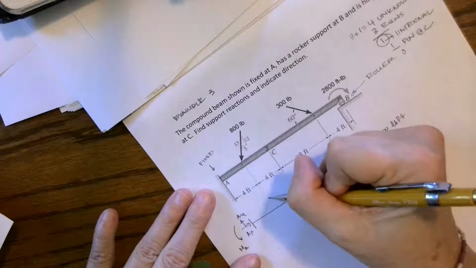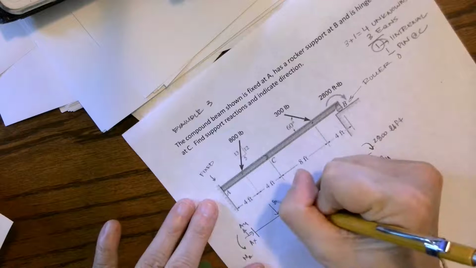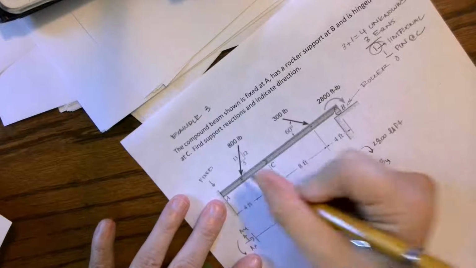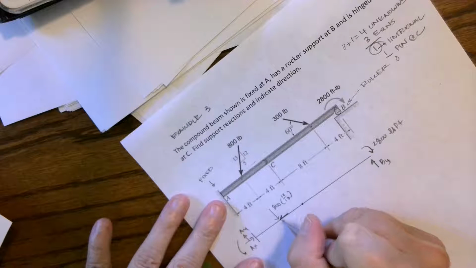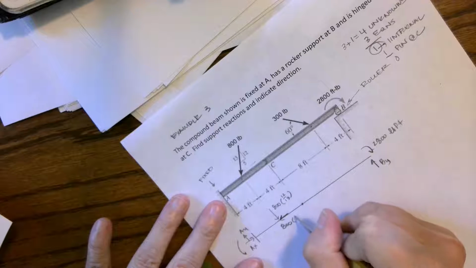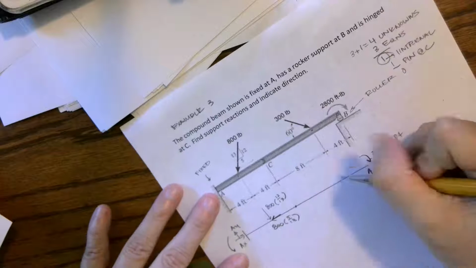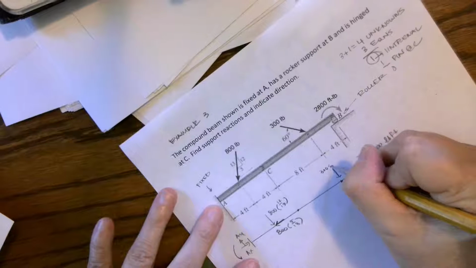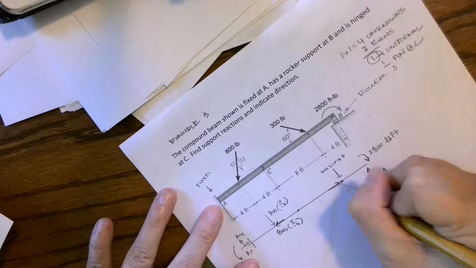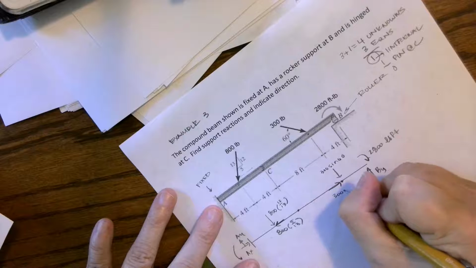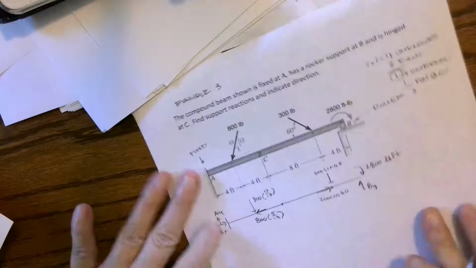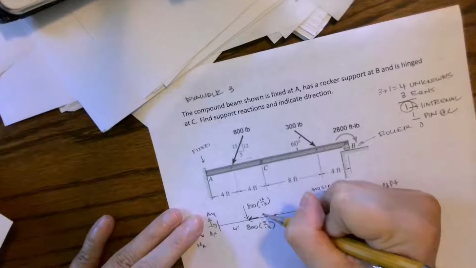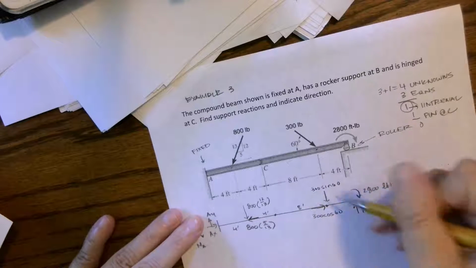So I'm going to go ahead and break this down, and I have 800 times 12 over 13, and going to the left, so I have an 800 times 5 over 13. When I look here, I'm going to have 300 sine 60, and to the right, 300 cosine 60. So we also know that this is 4 feet, 4 feet, 8 feet, and 4 feet.